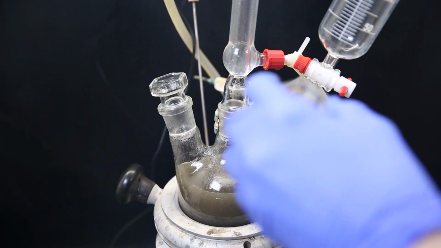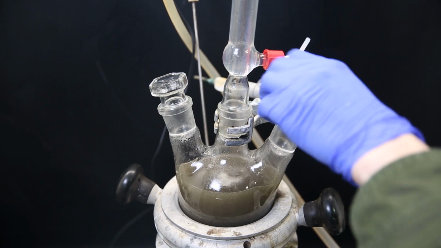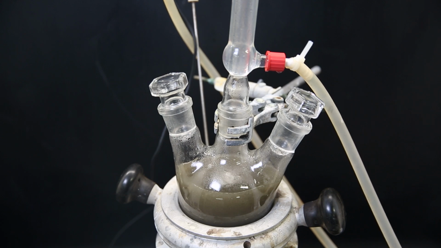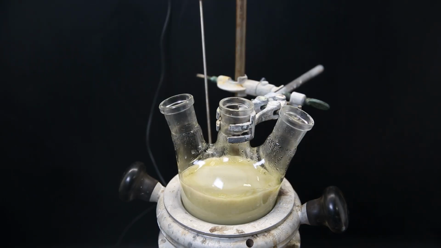When it has all been added, I replace the dropping funnel with a stopper and then reflux the mixture for 2 hours. After that, I let it cool down to room temperature and it has become a mustard yellow slurry because of precipitated salts. Now I need to destroy any remaining acid by adding a base, which will also make sure that the amine is in its free base form so that it can be extracted.